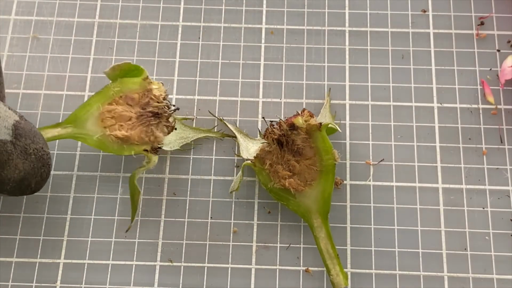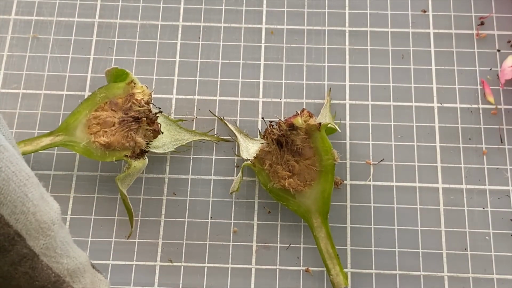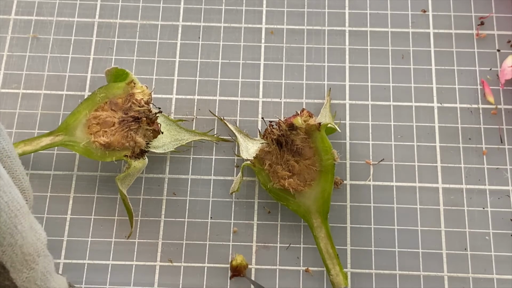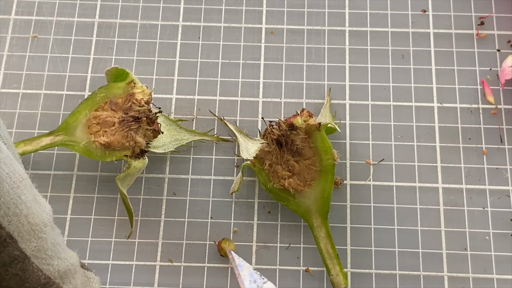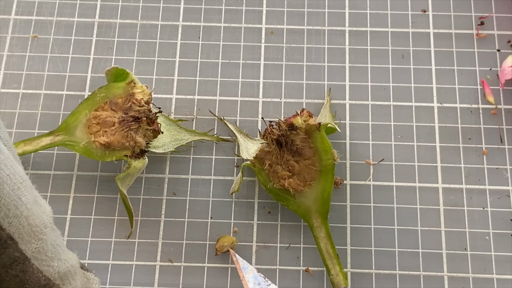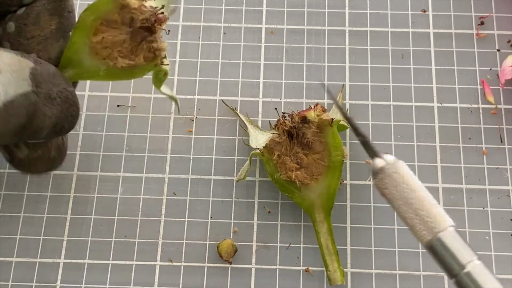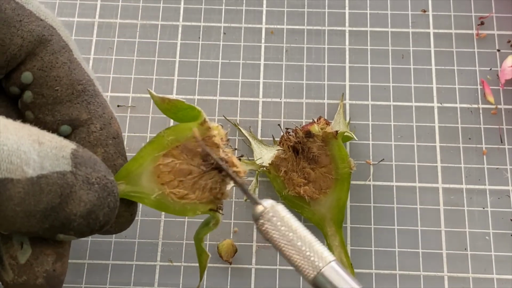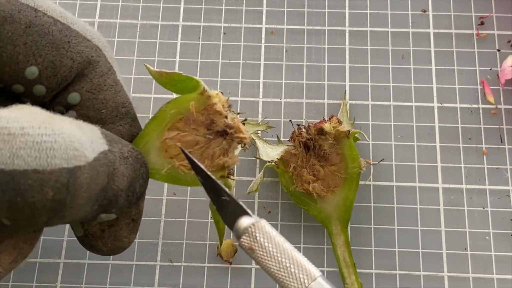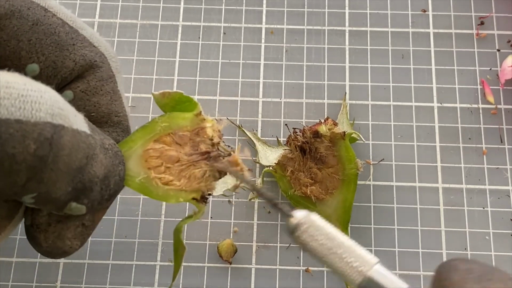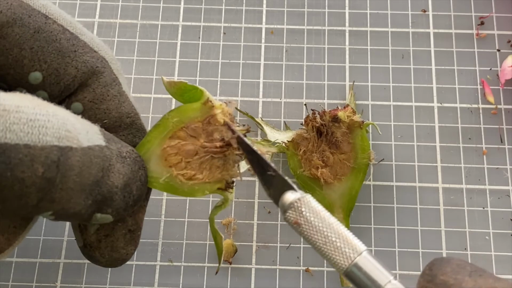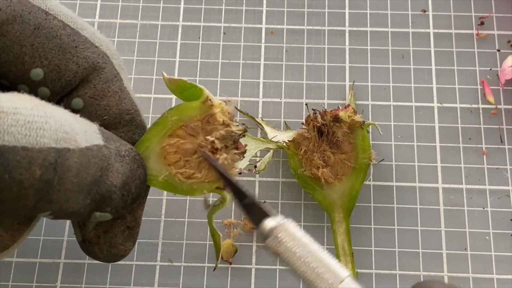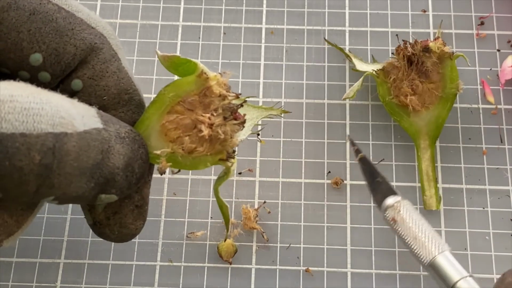Okay, so here's this little guy right here. This is one of the things that I was seeing. It almost looks like a miniature version of this. It's been raining a lot, so that might be why this is a little more wet. You can see there are all the pistils right there in the center.